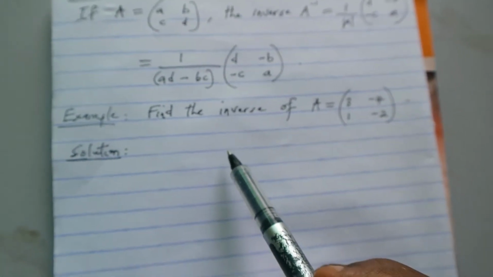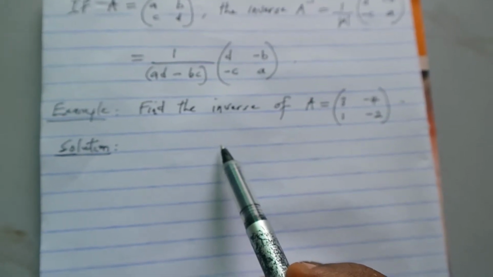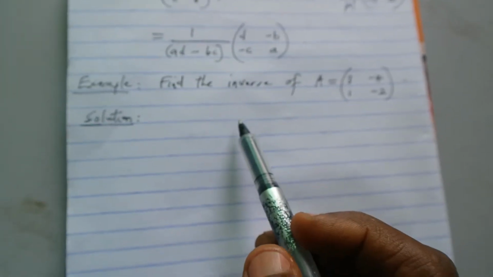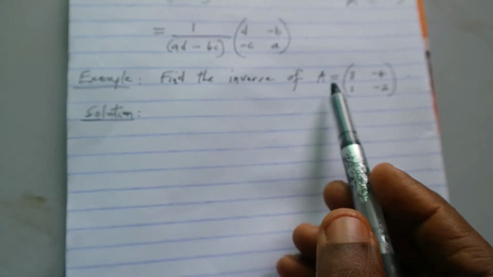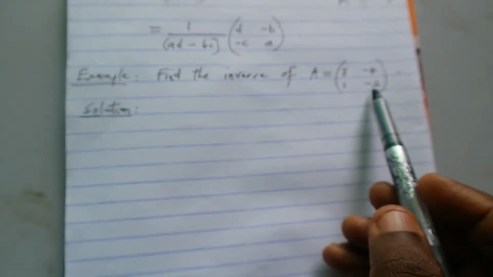Now, let's apply the shortcut, or the law, to find the inverse here. So the question says, find the inverse of A with the entries 3, minus 4, 1, minus 2.